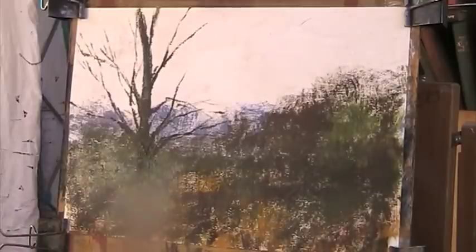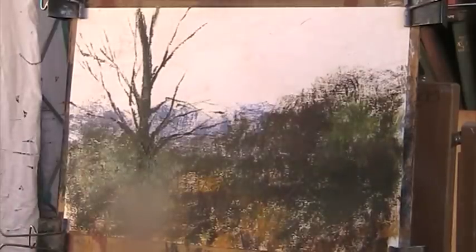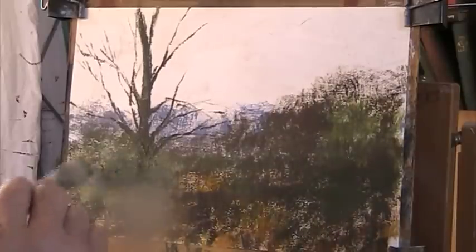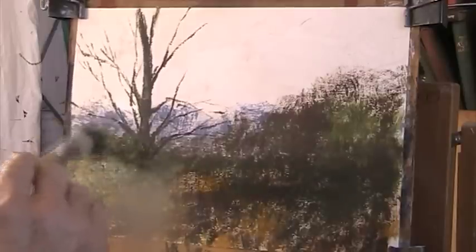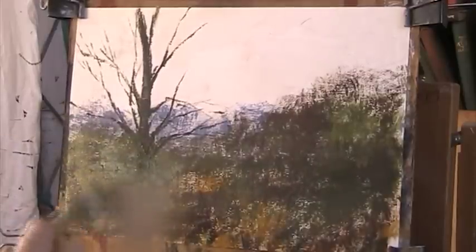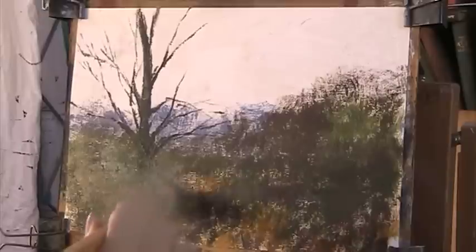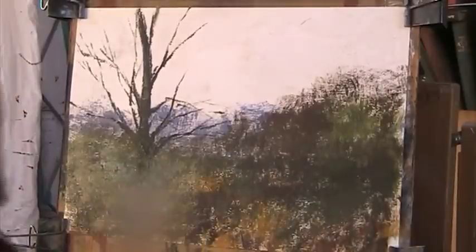Lose the base of the tree. Look out for lights and darks. There's a bit of ochre in there as well. And there's some nice siennas in there.